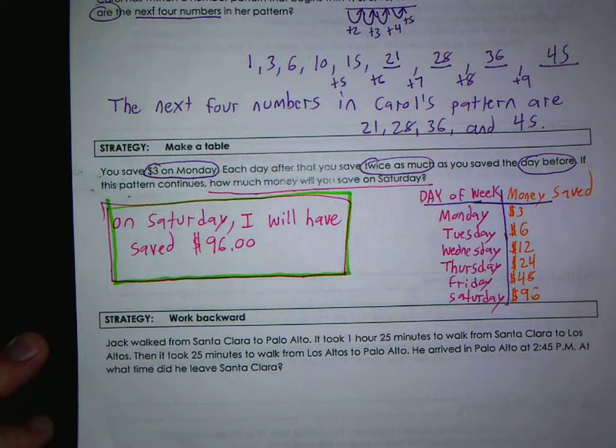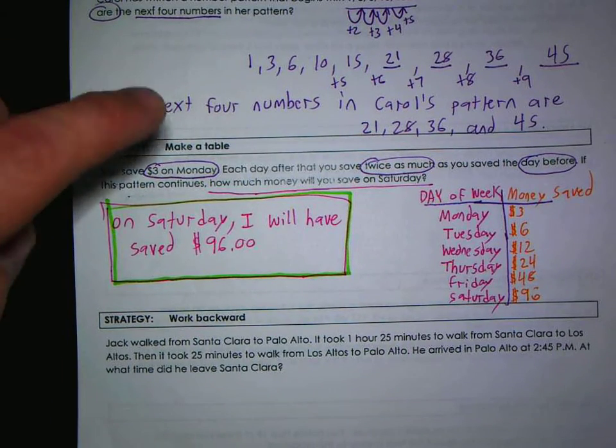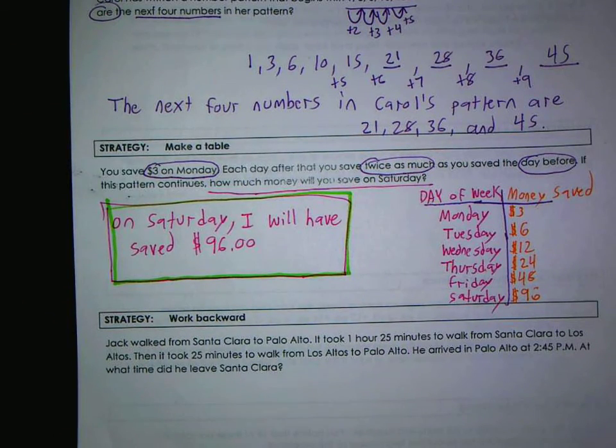Any questions on making a table? Like I make a table for my bills, and I have the paychecks this way, horizontally, and vertically I have things I need to pay. And so I use the table all the time to keep myself organized so that I pay my bills on time. So not everyone uses the table. Some people use checkbooks. That's fine. I use the table. I love tables.